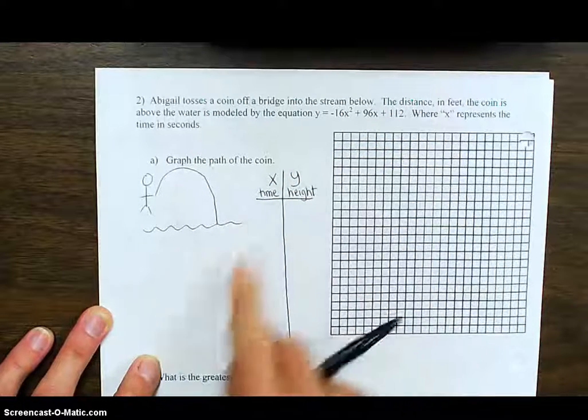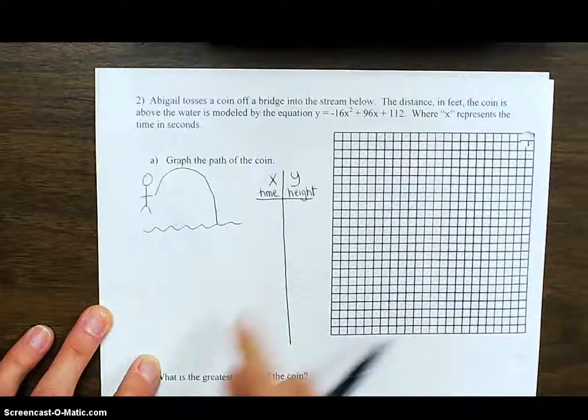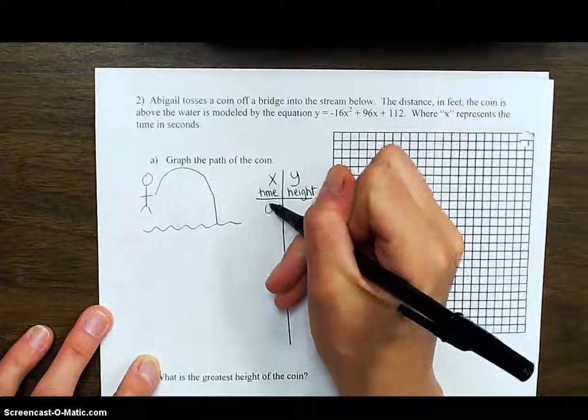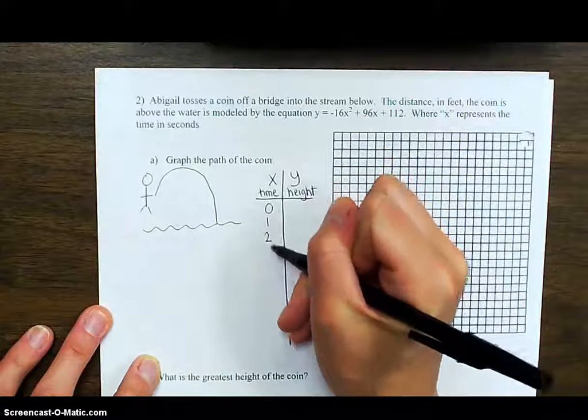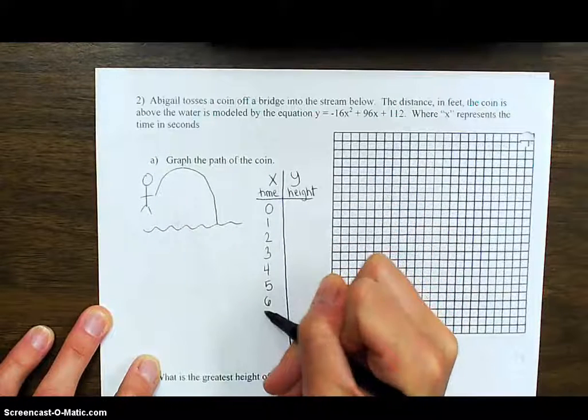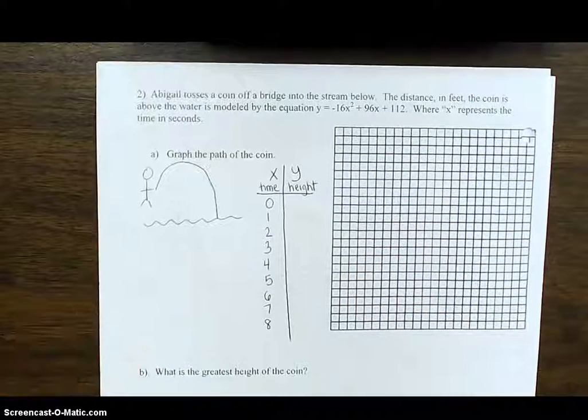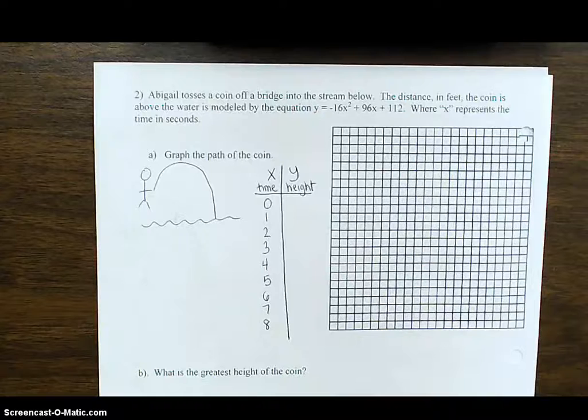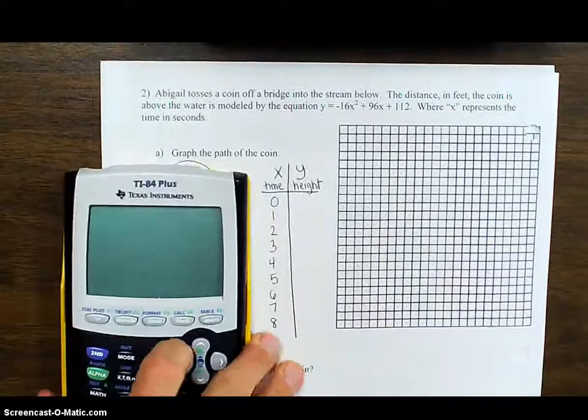And this time, instead of finding the axis of symmetry, I know my time has to start at 0. So I'm just going to go 0, and I'm going to put a bunch of numbers. So let's go ahead and put 8 numbers down. All right, now let's go ahead to our calculators.